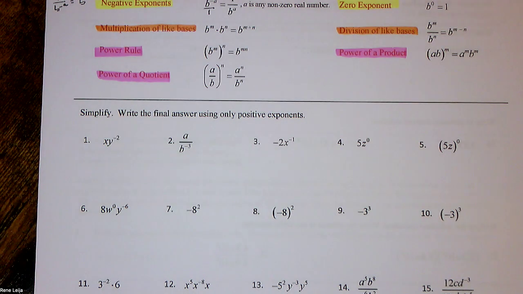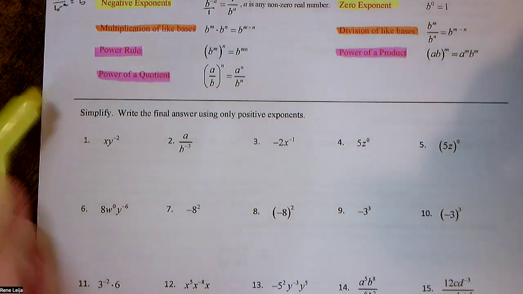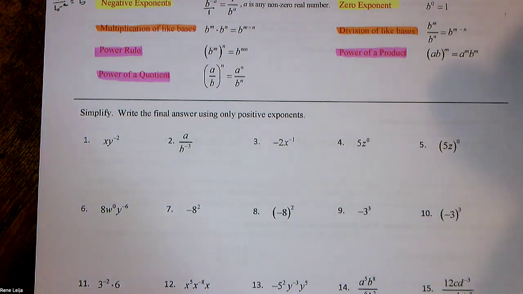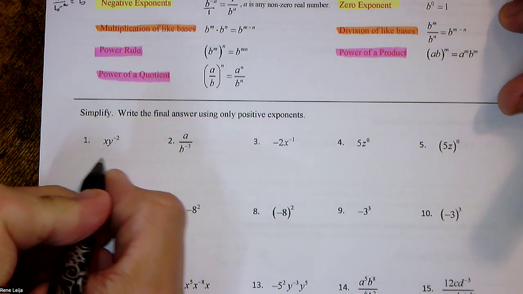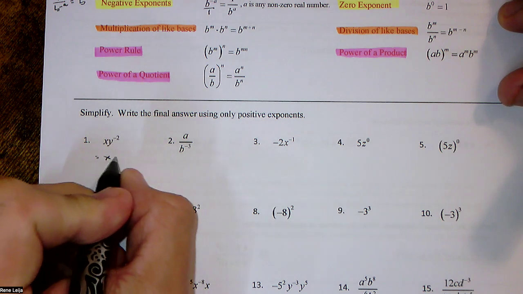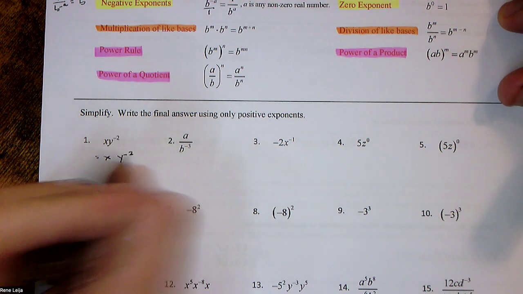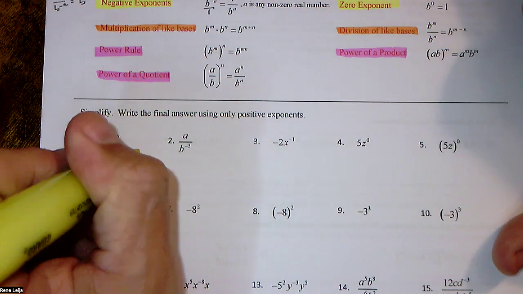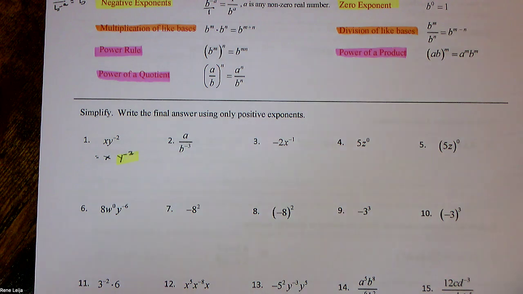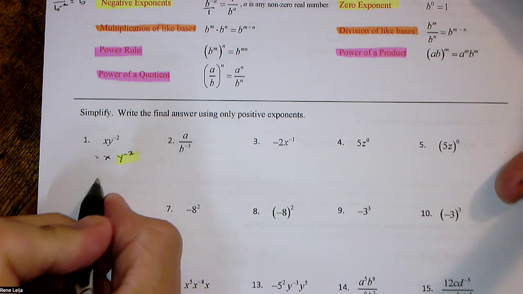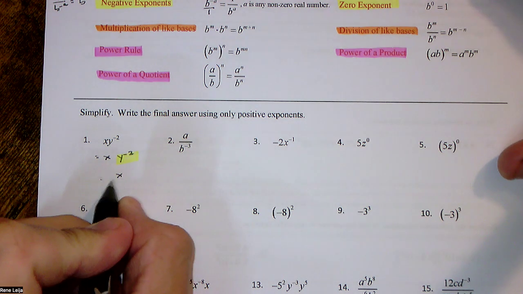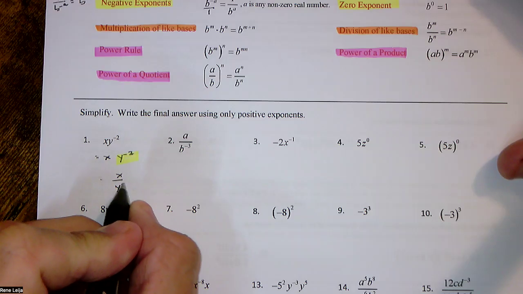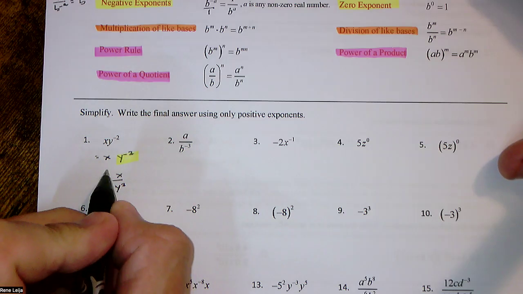So I see that we have this, let me spread this out a little bit. So we have this negative exponent. It's in the top, it's in a numerator. Okay, so the way that I'm going to handle this is I'm just going to throw it to the denominator, and this is going to give me x over y squared.